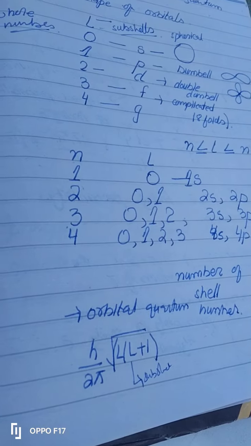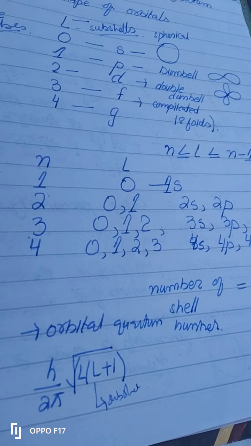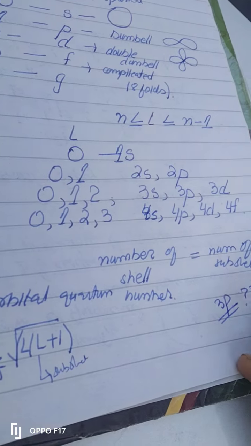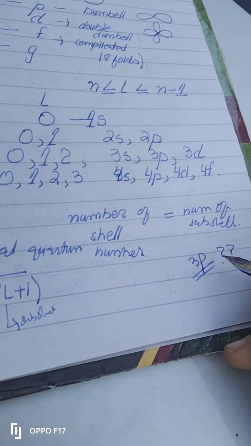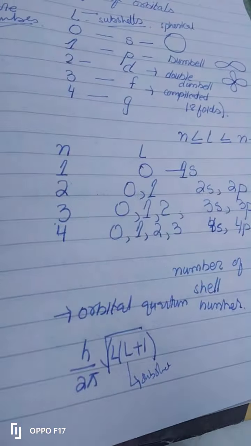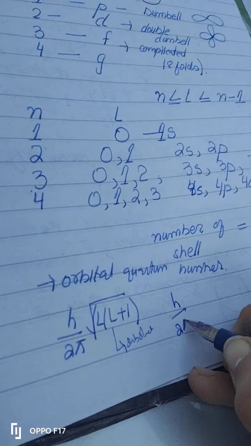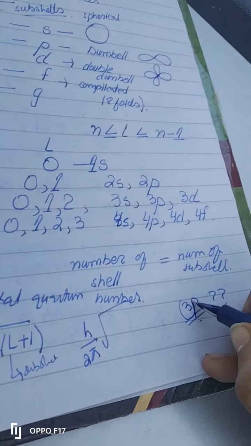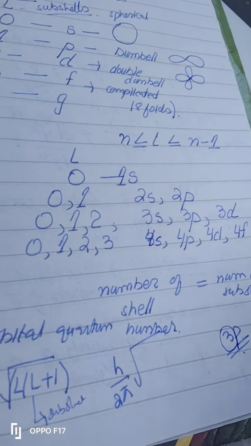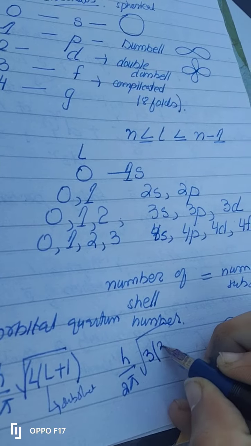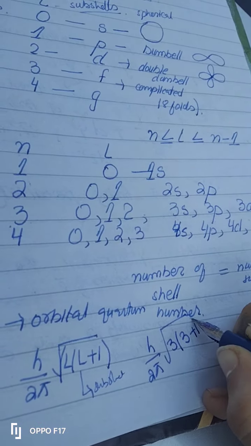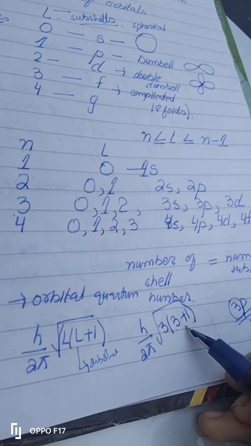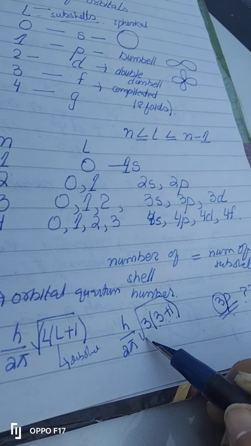For example, find the orbital angular momentum of an electron in the 3p shell. Using this formula, how do we know L? The number shows the shell, and the number of the shell is equal to the number of subshells, so L is equal to 3, L plus 1, 3 plus 1 is 4, 4 multiplied by 3 is 12.